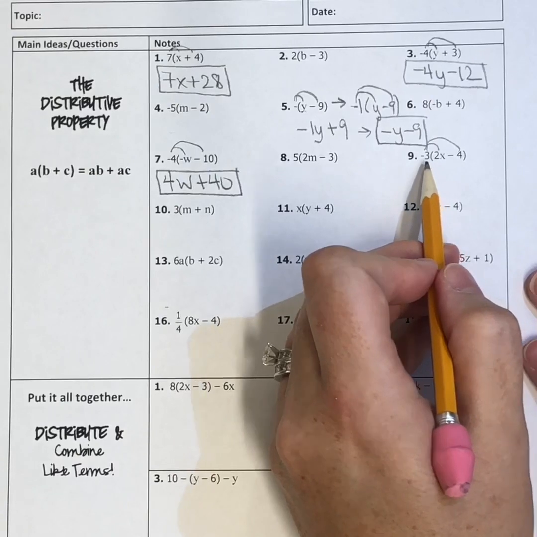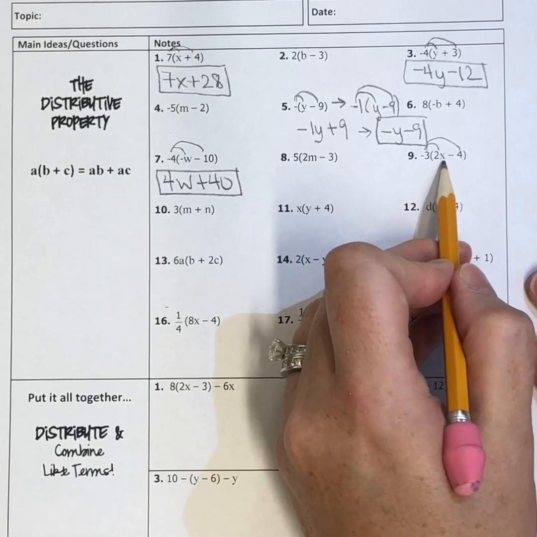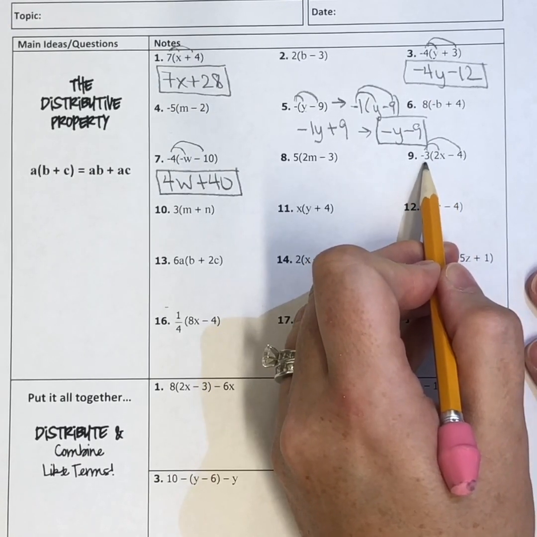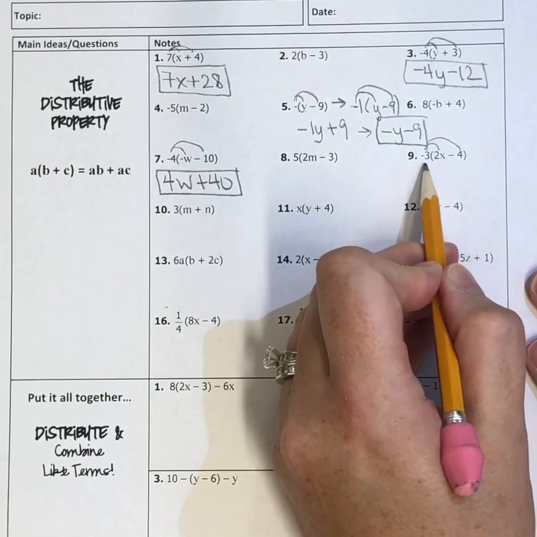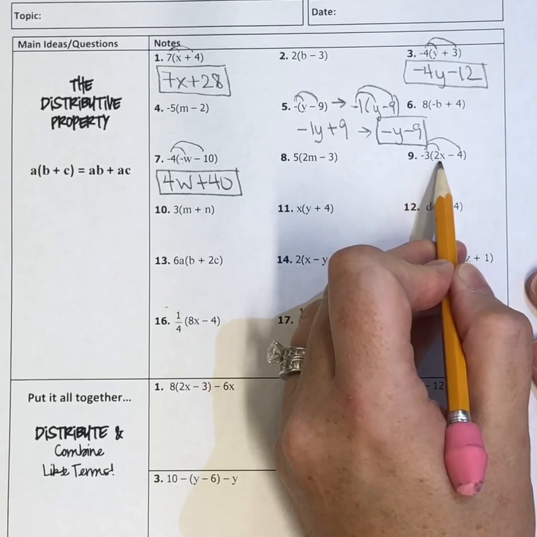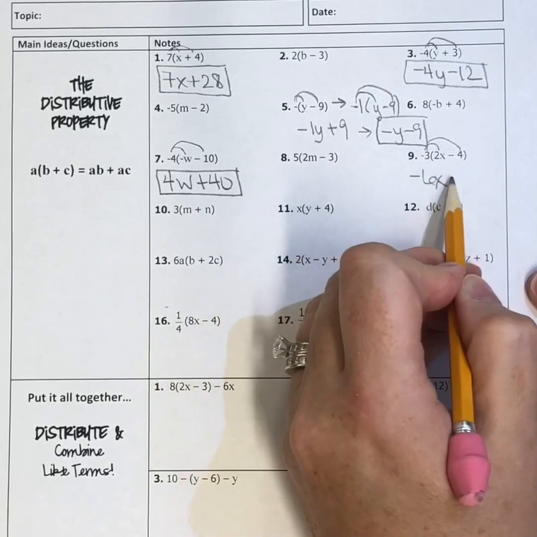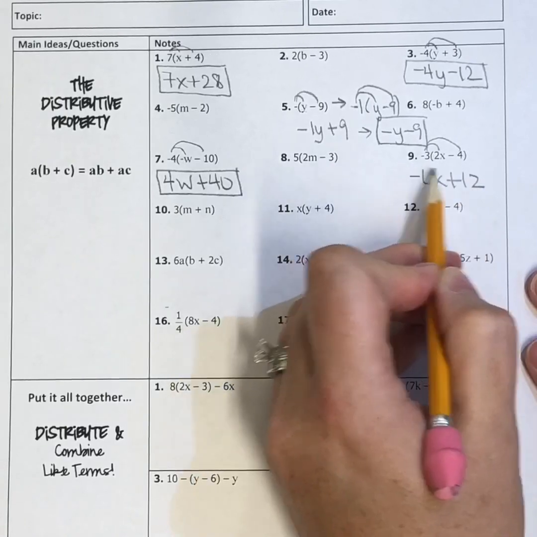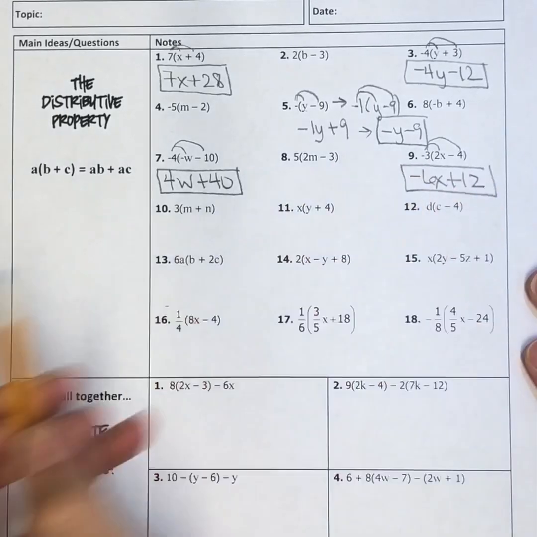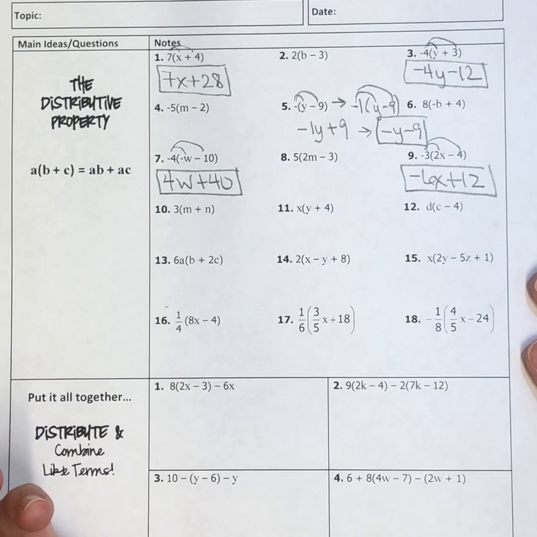Same idea here. If there's a coefficient in front of the variable, when we distribute the negative 3, we just multiply the coefficient and the negative 3. So negative 3 times 2x is negative 6x. Negative 3 times negative 4 is a positive 12. So we end up getting negative 6x plus 12.